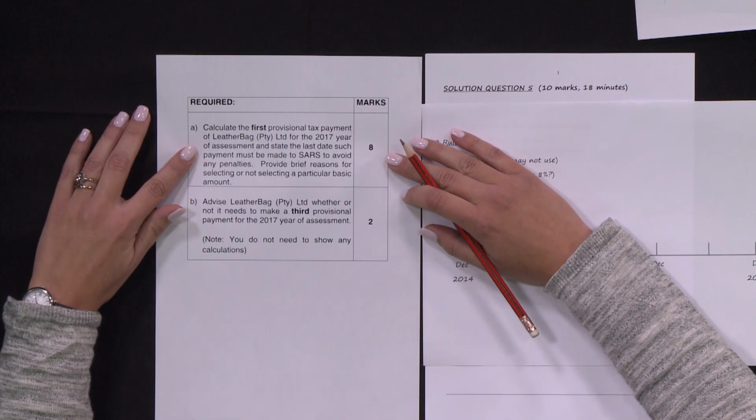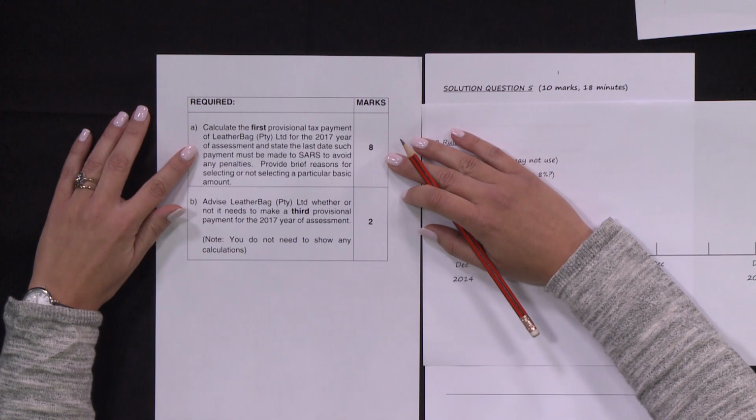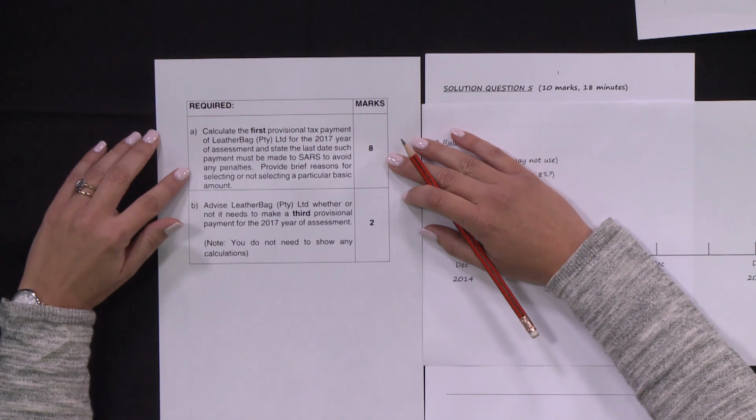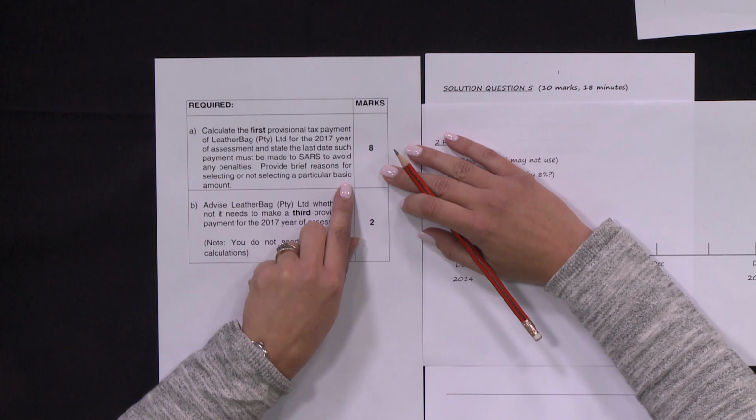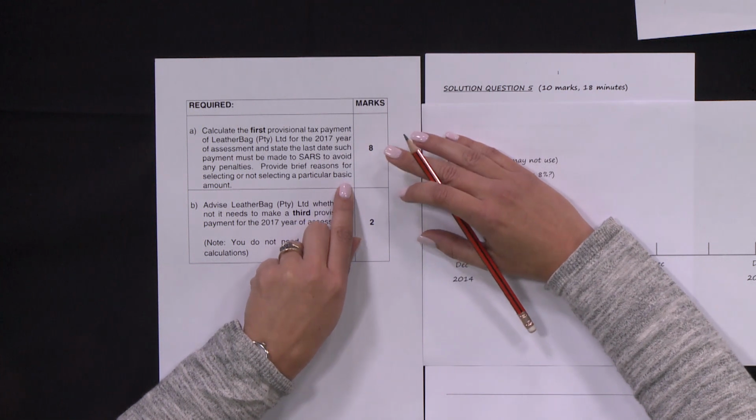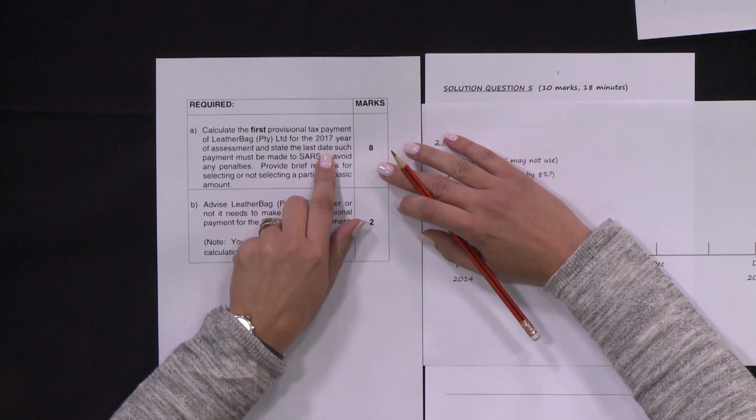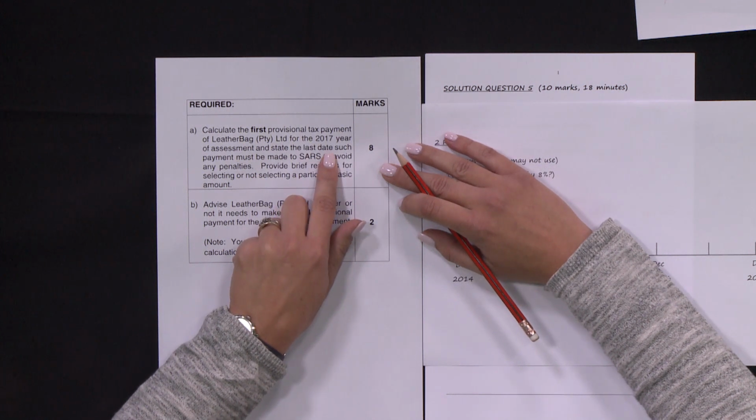Let's read the required part first. Calculate the first provisional tax payment of Leatherbag Pty Limited for the 2017 year of assessment and state the last date such payment must be made to SARS to avoid any penalties. Provide brief reasons for selecting or not selecting a particular basic amount. So from this, we know we need to calculate the first provisional tax payment. We also need to provide reasons for selecting or not selecting a basic amount. And the last thing, we need to state the date payment needs to be made.